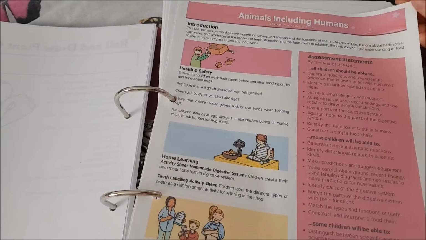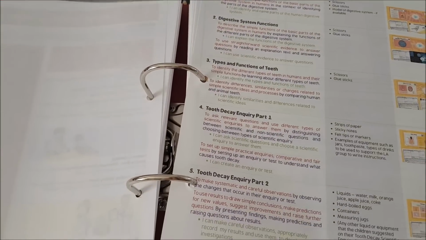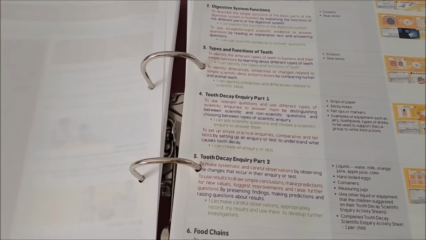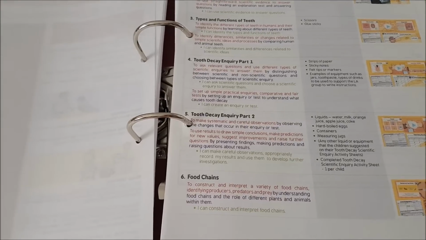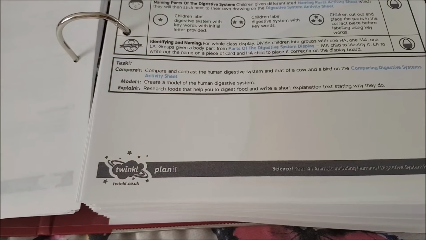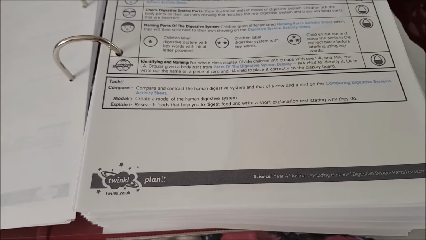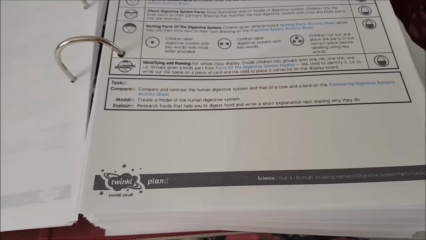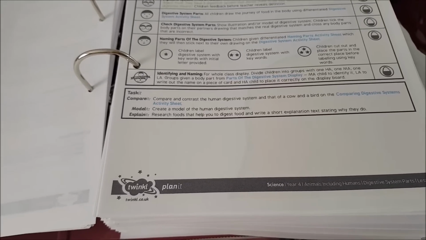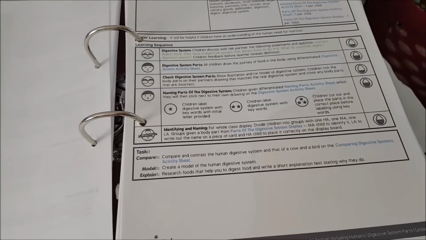The next one we've got is animals including humans. So this is digestive system parts, digestive system functions, types and functions of teeth, tooth decay inquiry part 1, tooth decay inquiry part 2, and food chains. This is a Year 4 animals including humans, digestive system parts unit. I think that's fine. I know it says Year 4, but it'll be absolutely fine. If there's anything too difficult, I'll just differentiate for her, but I think she'll be fine with it.